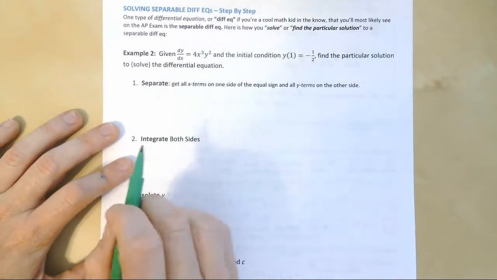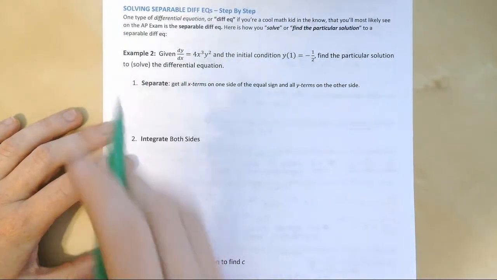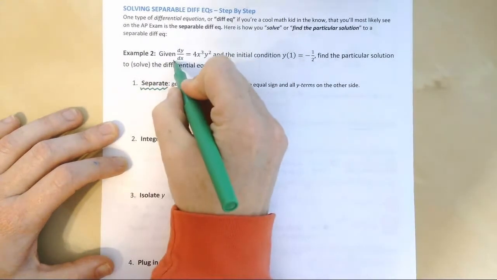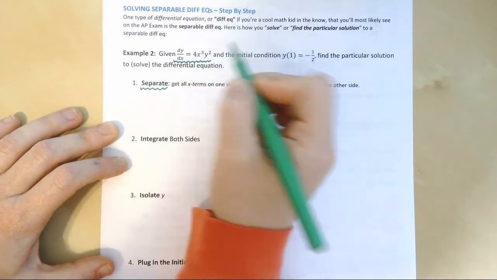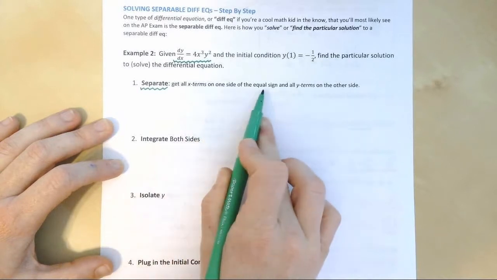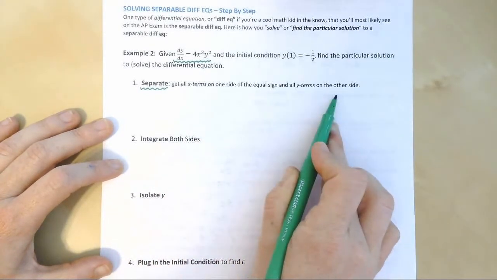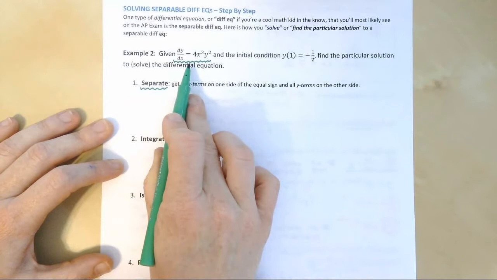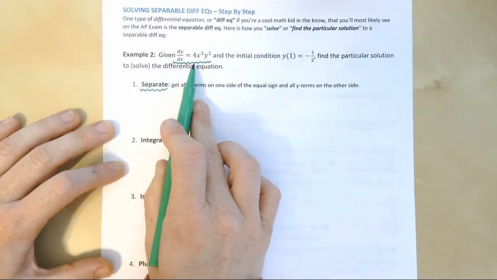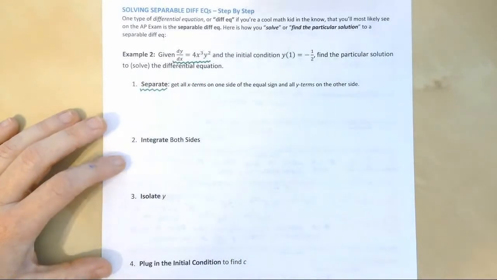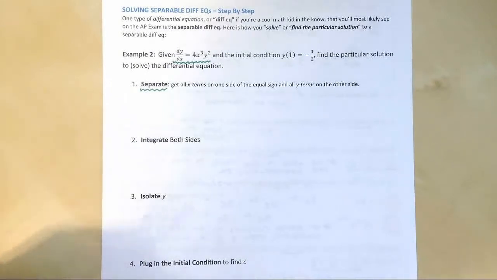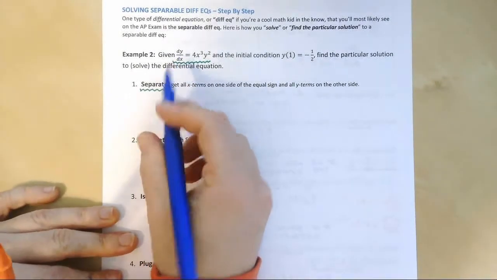First step, separate. We're going to separate this differential equation and get all the x terms on one side of the equal sign and all the y terms on the other side. This is called a separable diffie q because you can separate it: all the x's on one side and all the y's on the other. I'm going to color code my x's and y's for you, with y's in blue.